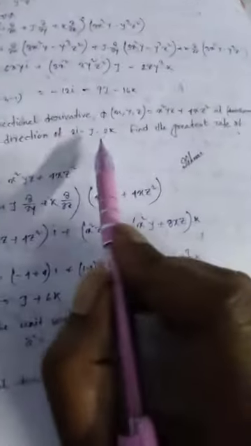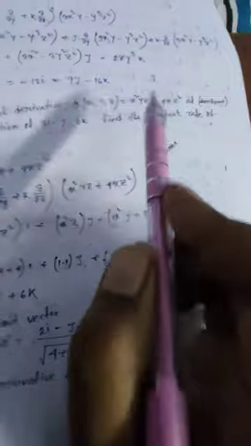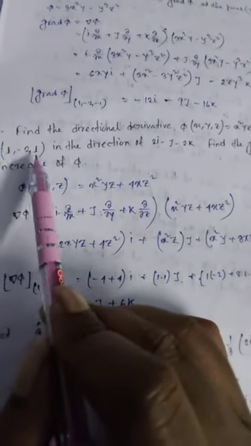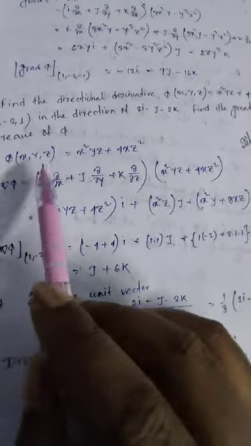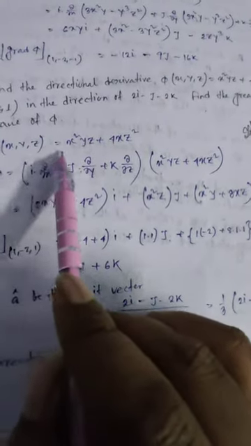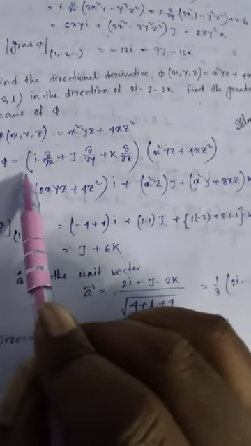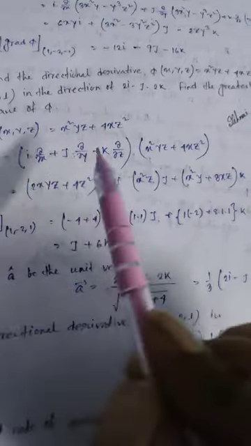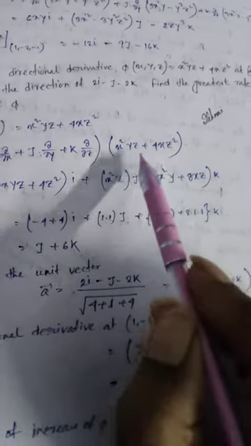So see here, I will show you one problem: find the directional derivative of the scalar function phi of x, y, z equals x squared y z plus 4 x z squared at the point (1, minus 2, 1) in the direction of 2i minus j minus 2k. So this is the given scalar function phi of x, y, z is equal to x squared y z plus 4 x z squared. Now we have to find the gradient of this function, that is i del x plus j del y plus k del z of x squared y z plus 4 x z squared. Here this is the phi.